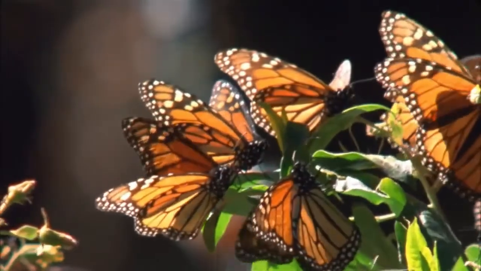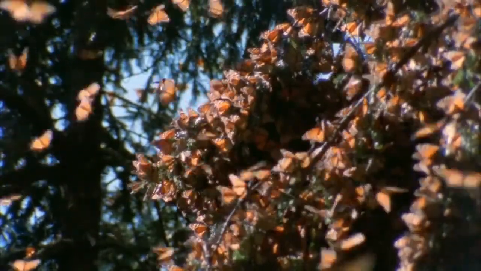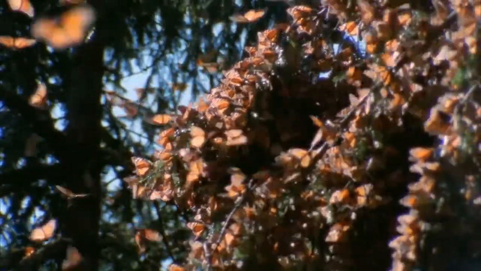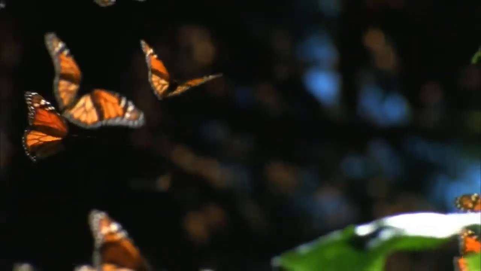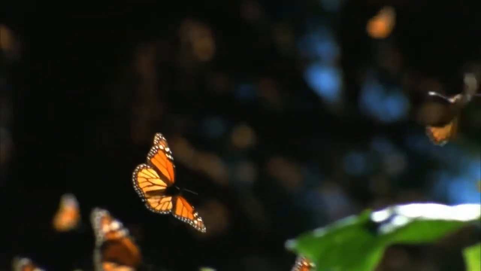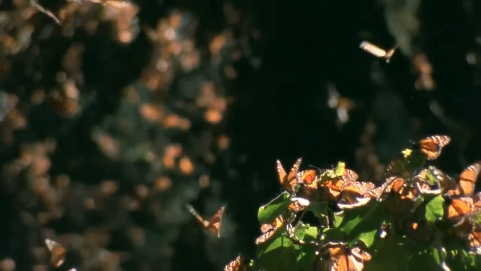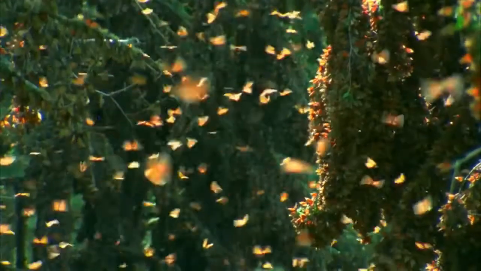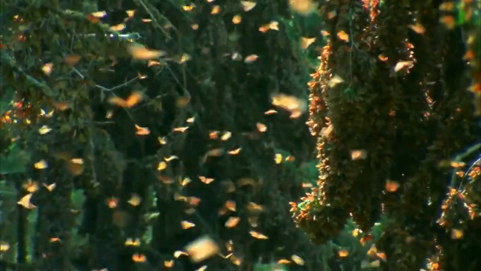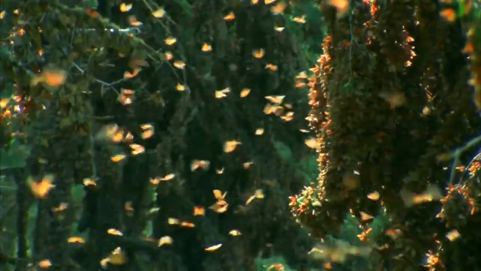And what they're going to do when they get there is they're all going to cluster on beautiful Oyamel fir trees. Those are trees that are like an umbrella for the monarchs. They'll be protected from the rain, and they'll be able to stay warm. They'll all cluster together, tens of thousands of them in one tree. That's a lot of butterflies.